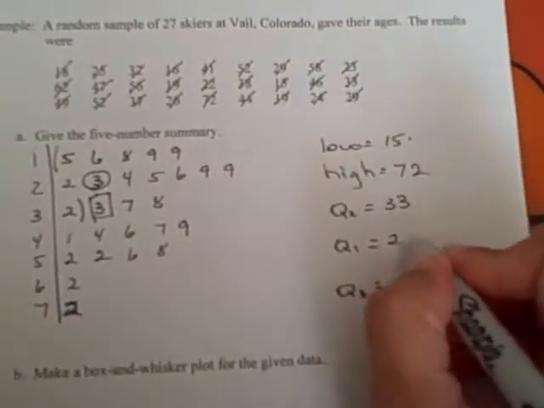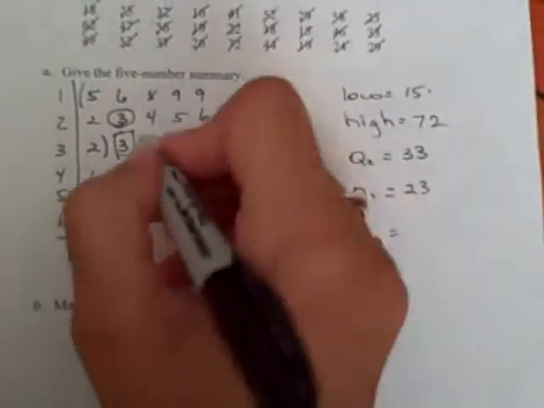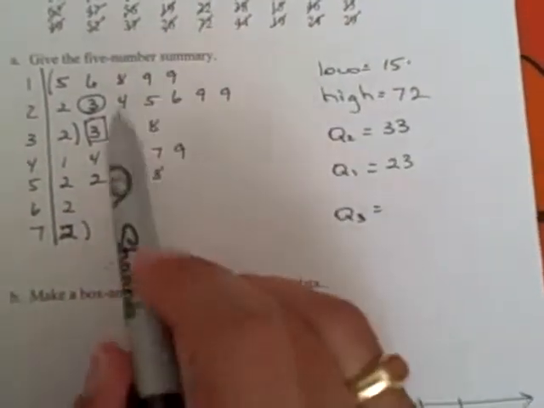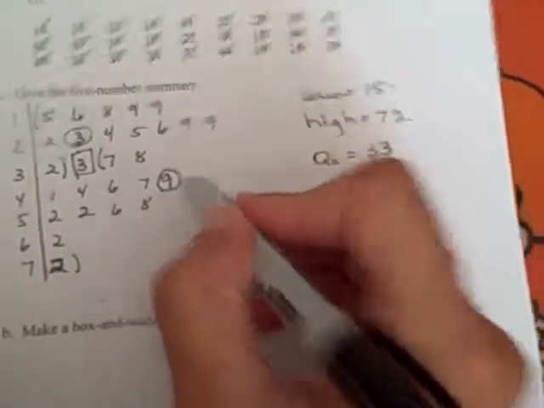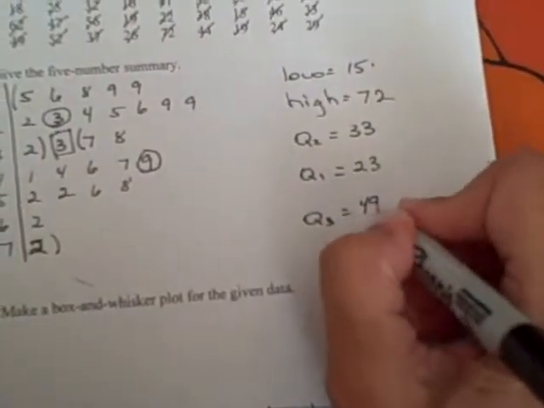So that is 23. Again, on the top half, there's 13 data values, so I'm looking for the 7th one. 1, 2, 3, 4, 5, 6. Right here's 7. There's 6 below it and 6 above it, so that would be 49.